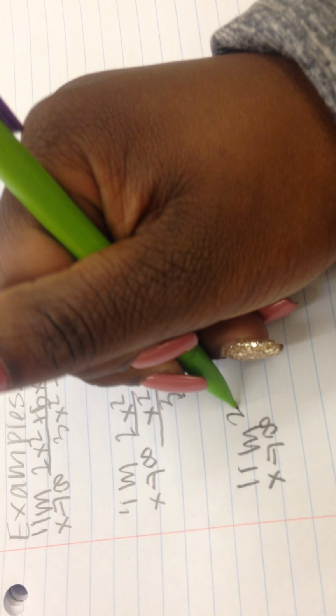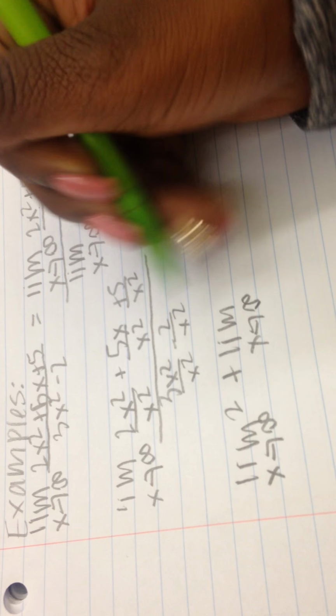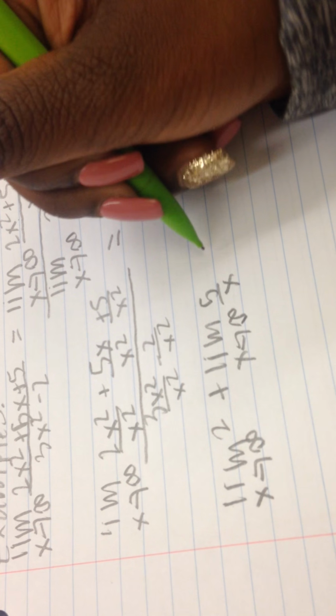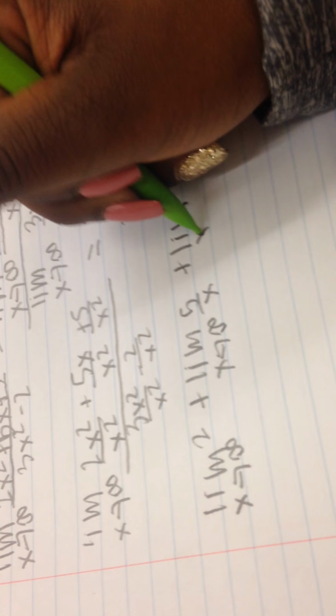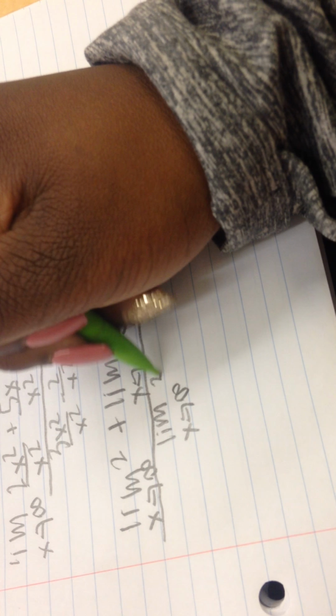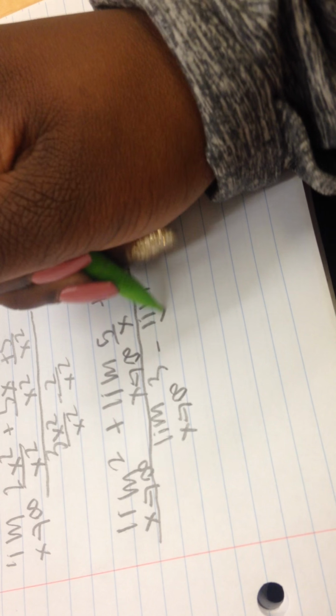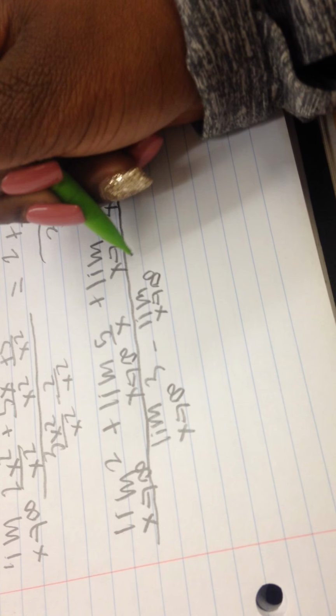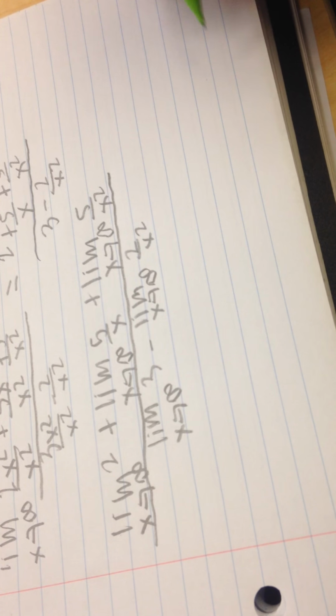So you will have the limit as x approaches infinity of 2 plus the limit as x approaches infinity of 5 over x plus the limit as x approaches infinity of 5 over x squared, all divided by the limit as x approaches infinity of 3 minus the limit as x approaches infinity of 2 over x squared.